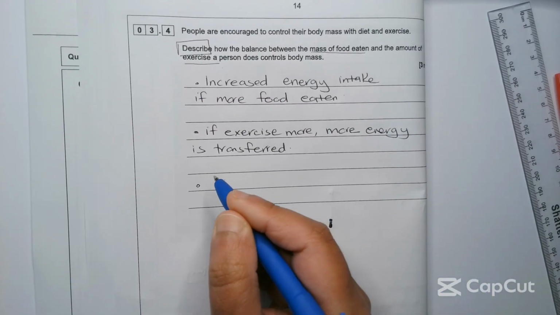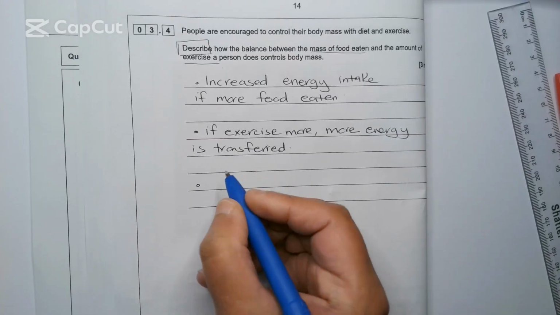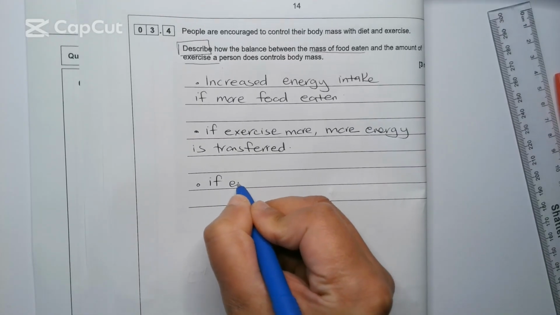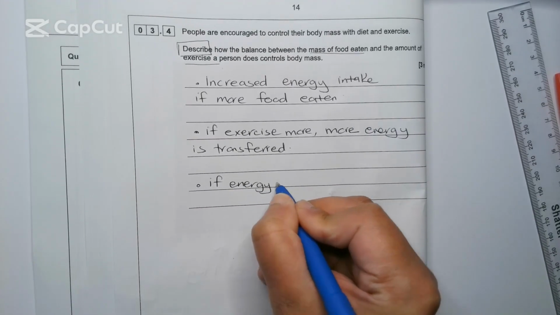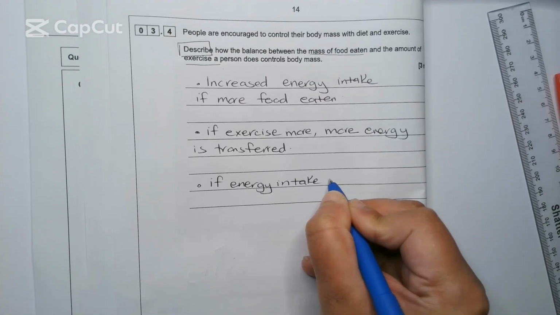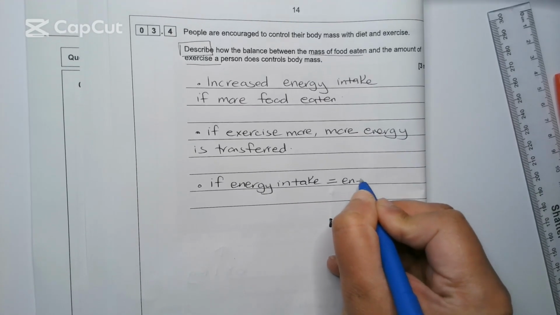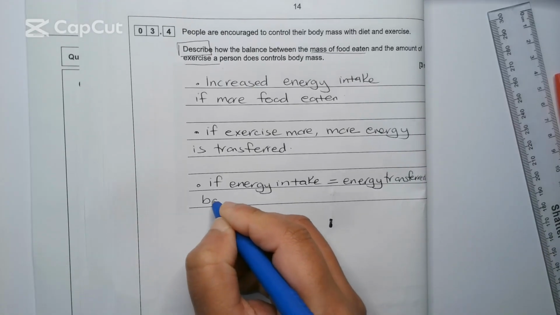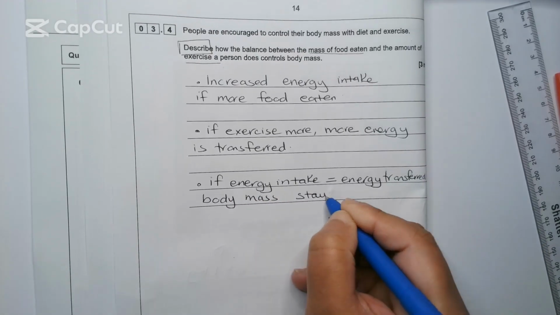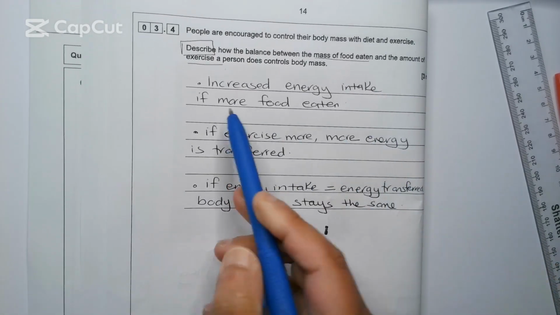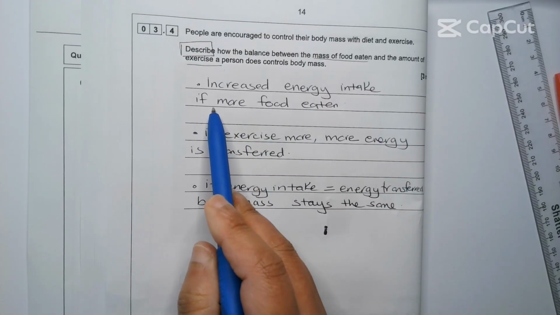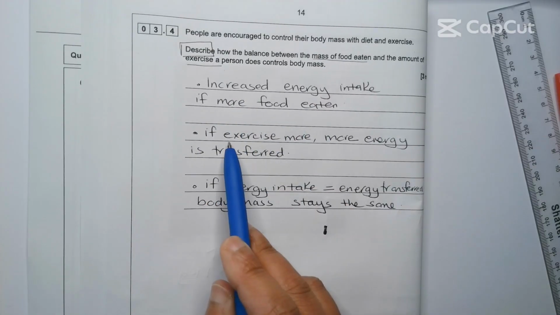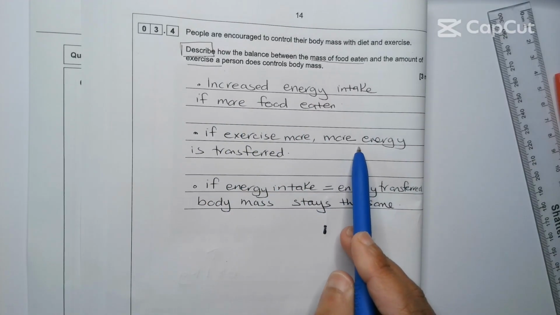And the third thing you could say is if energy intake equals energy transferred, body mass would stay the same. So increased energy intake if more food is eaten. If you exercise more, energy is transferred.